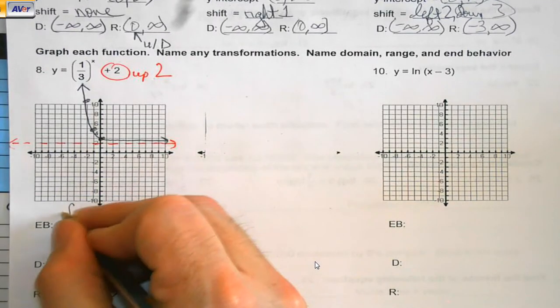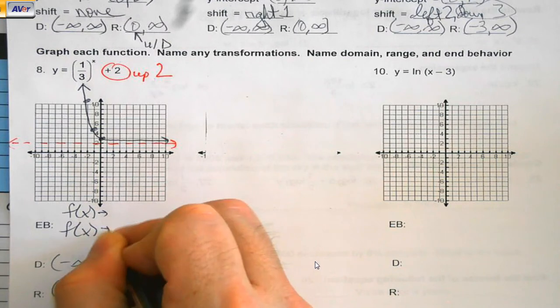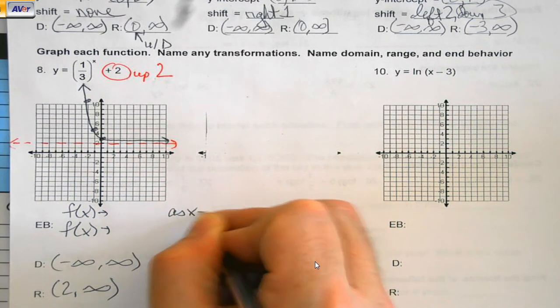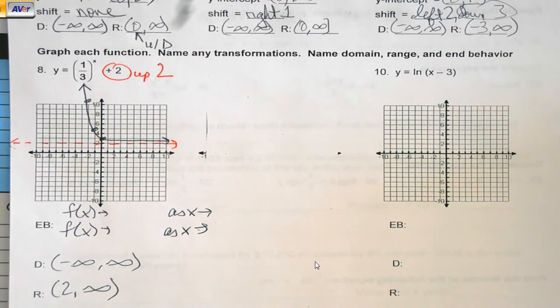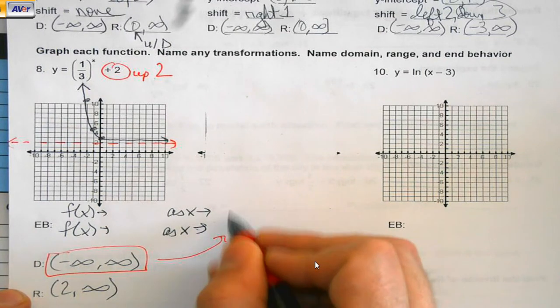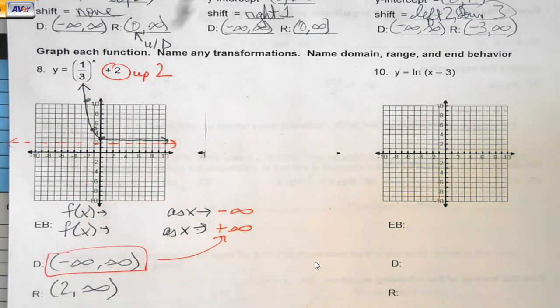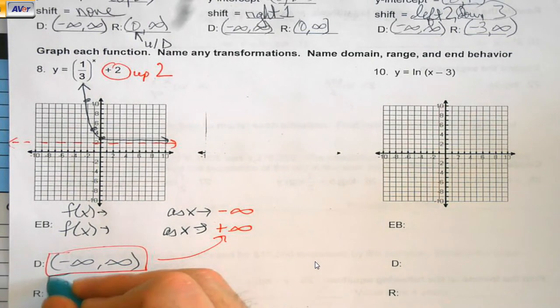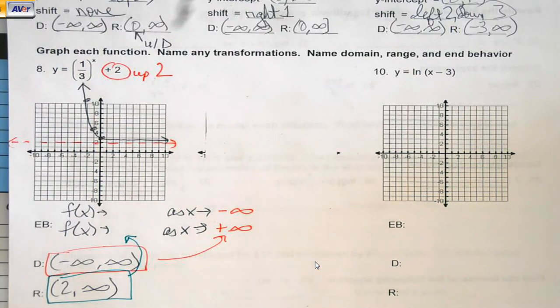And then my end behavior, you're like, oh yeah, the f of x and x stuff. Remember, we're making connections with these. Domain is my x values. So these go here. And the order's not going to be as important on my x's as it is on my range values, which are going right here.